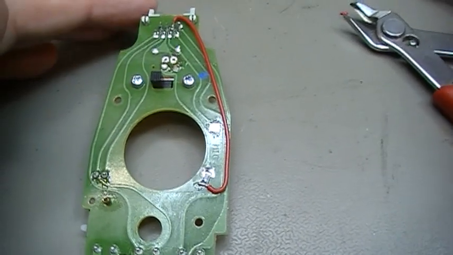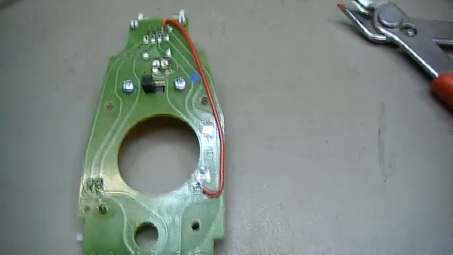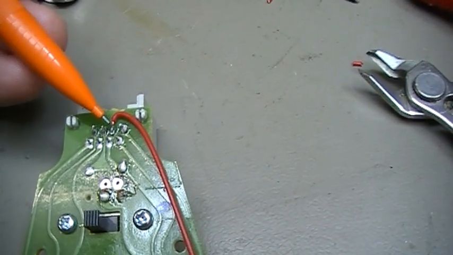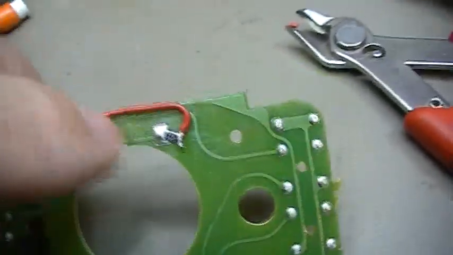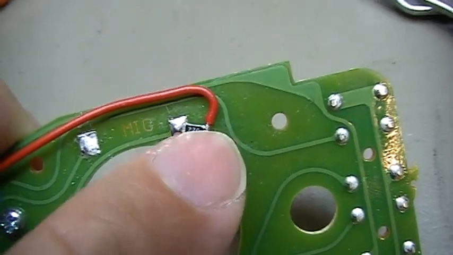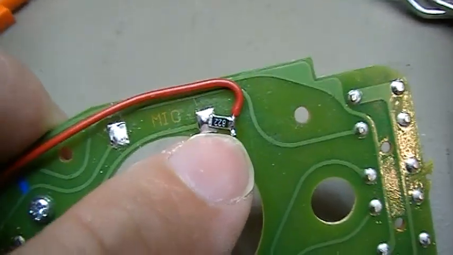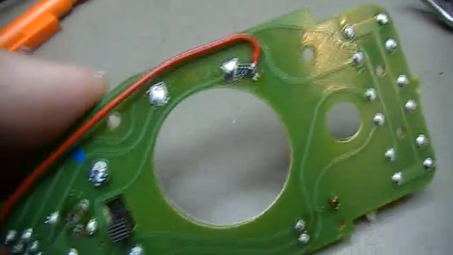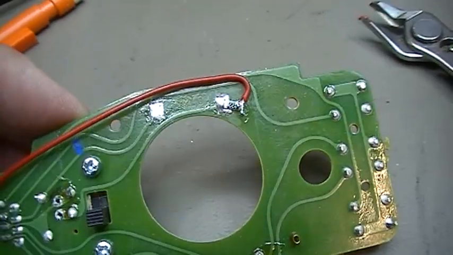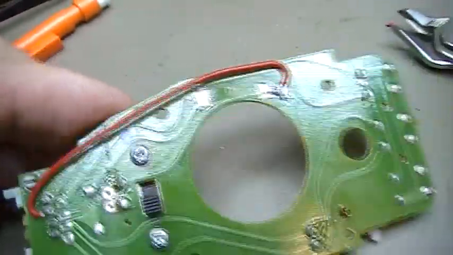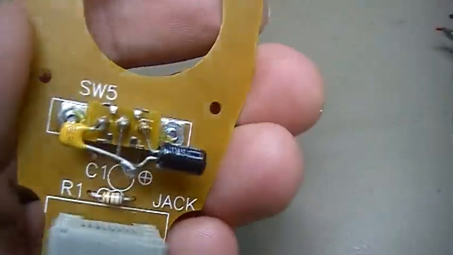Our 5 volt supply is now connected, from the 5 volt point which we found before. What you can see here is our resistor for controlling the current, and to this point we have to connect our electret capsule, and then we can go for a first test.